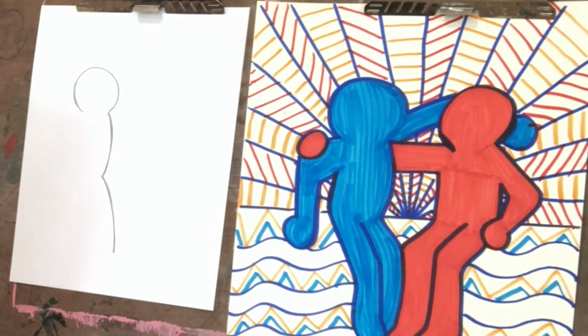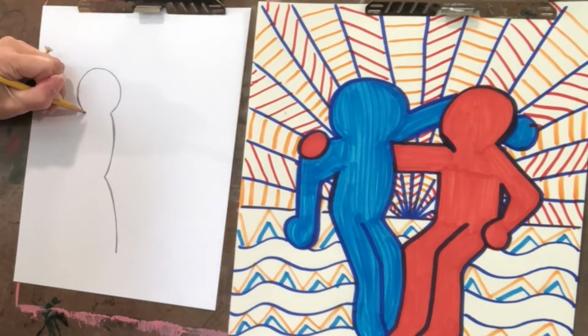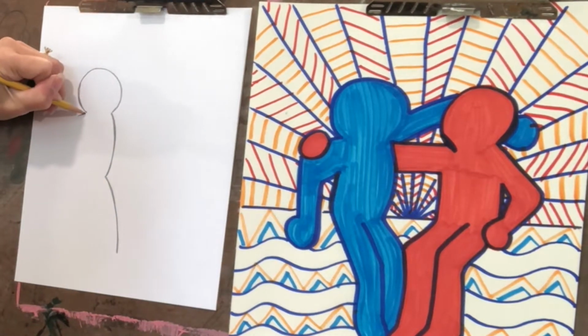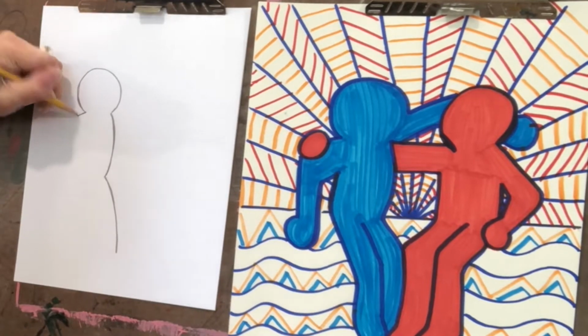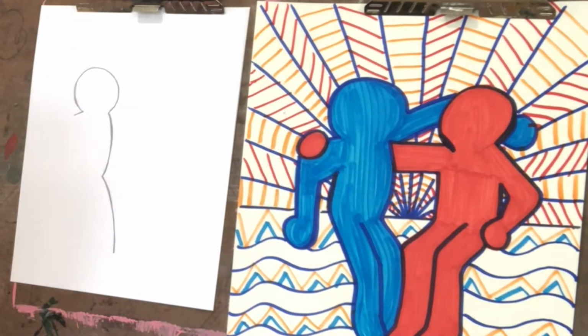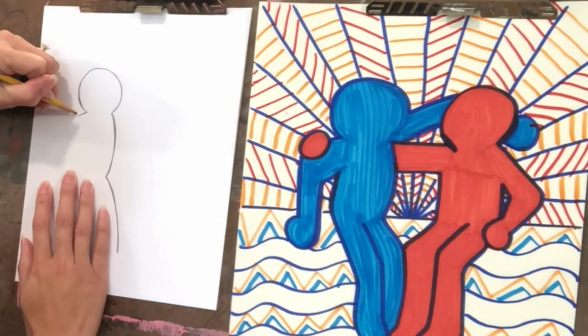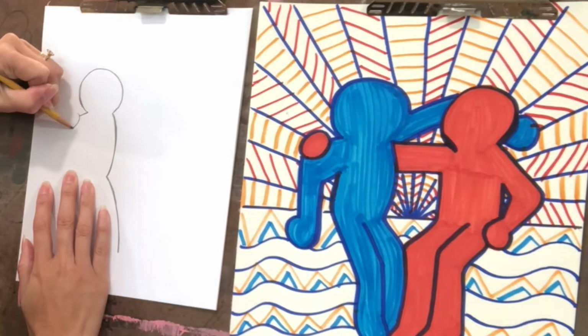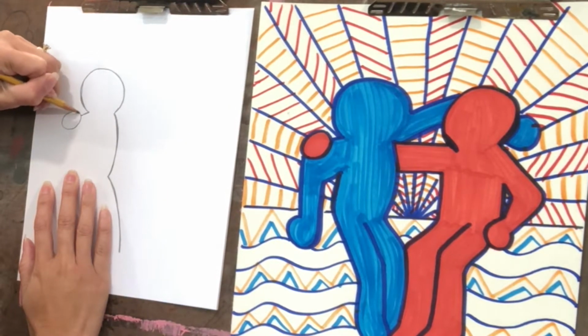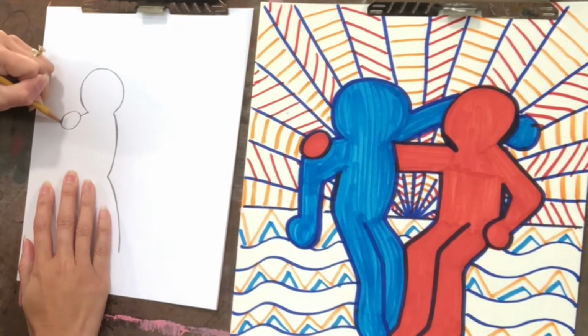And we've only been using curved lines. We're going to continue to use curved lines, but right here, I need you to make more of a straight, short, diagonal line. And then here, we're going to make an oval. Connect an oval right there.